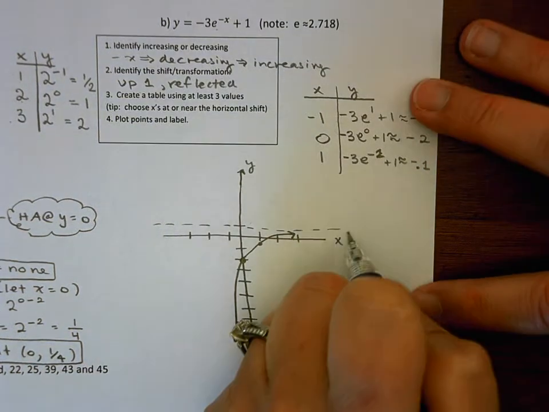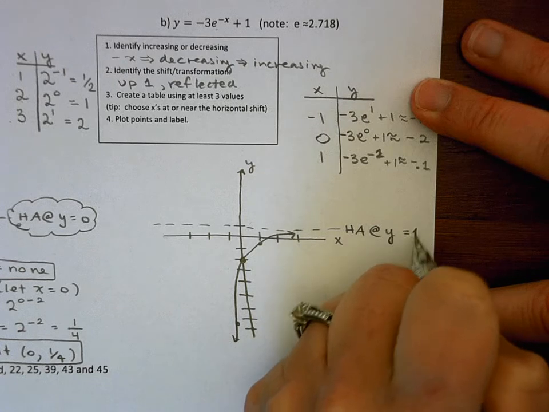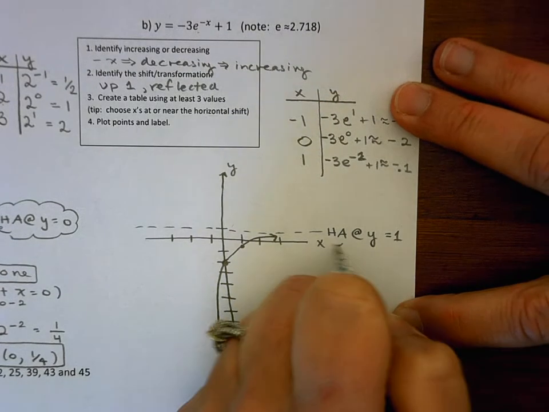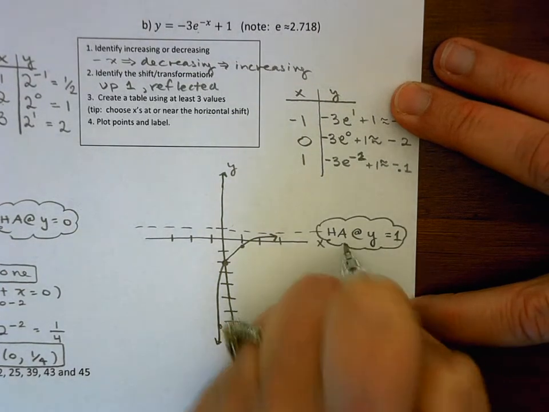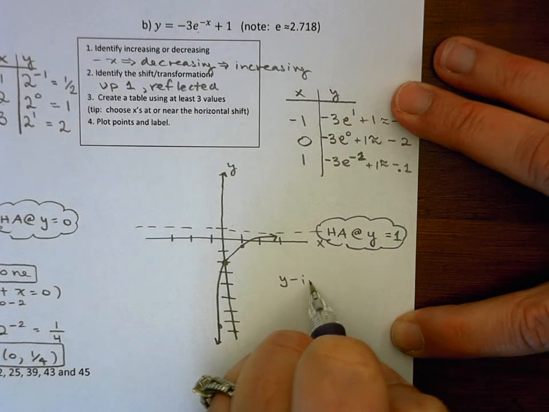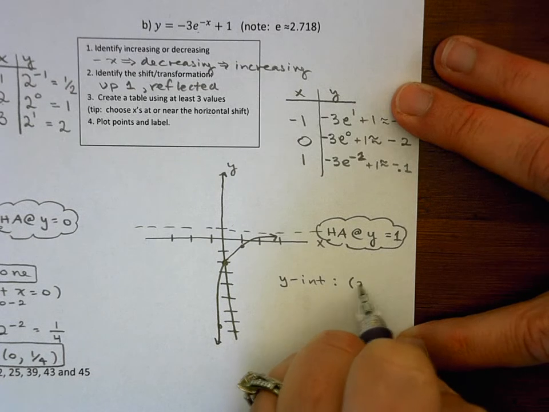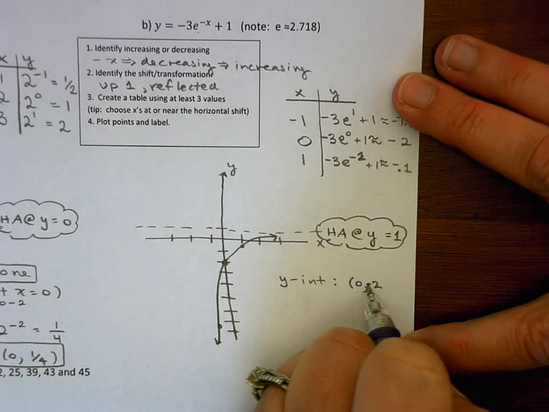So I have my horizontal asymptote at y equals 1. I found my y-intercept, which was nice because I let x equal 0 already. So my y-intercept would be when x is 0, y was -2.